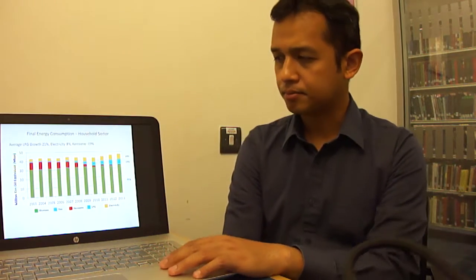And the next one is the household sector. What is interesting is that Indonesia's household sector is still dependent on biomass, the traditional use of wood. And in the late 2000s, the kerosene usage also decreased because Indonesia did a large transition from kerosene to LPG usage. So this is the growth of the energy consumption in the household sector.